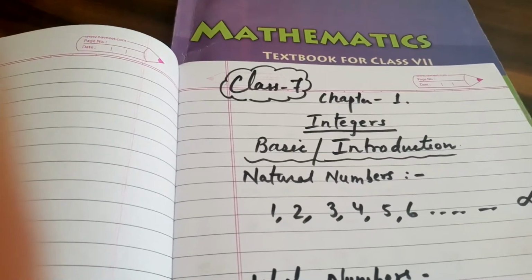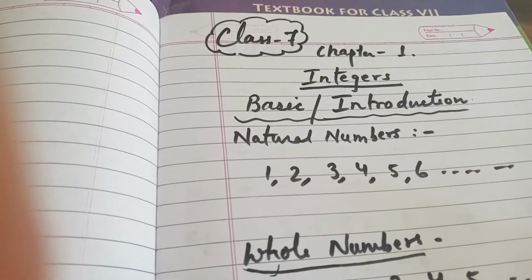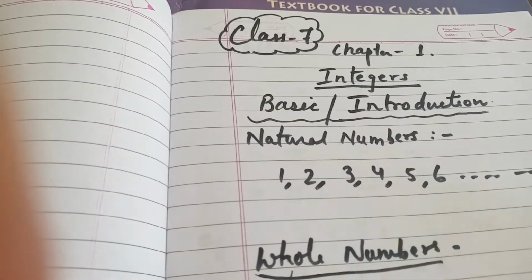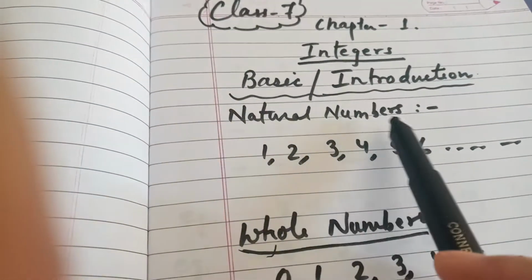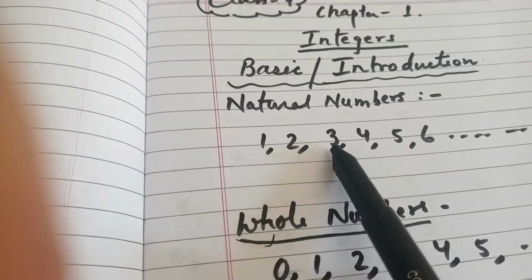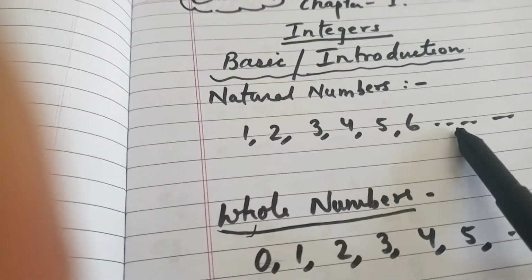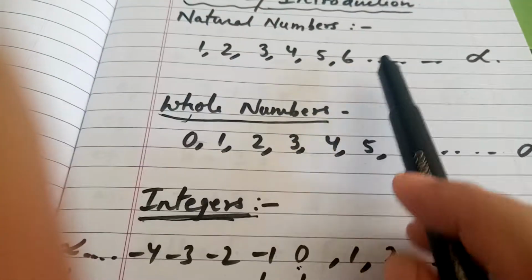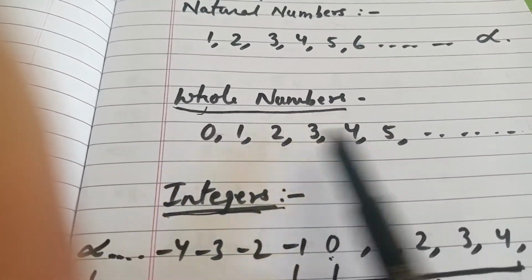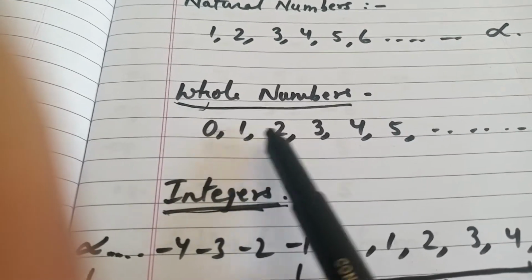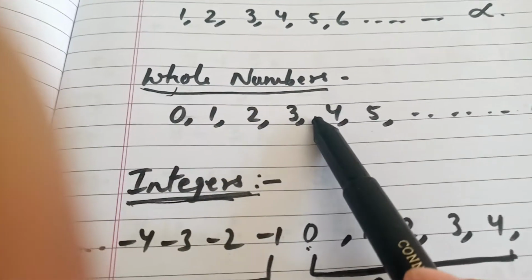The topic is integers. So, what is an integer? You have learned this in class 6 also. Before we start integers, first let's start with natural numbers. What is a natural number? All the counting numbers 1, 2, 3, 4, 5, 6 up to infinity. That is a natural number. Second, what is a whole number? When we add 0 to the counting numbers, 0, 1, 2, 3, 4, 5 and so on up to infinity, that is a whole number.